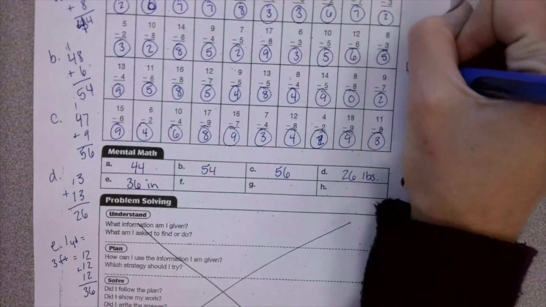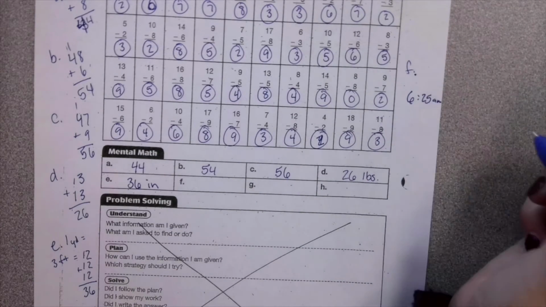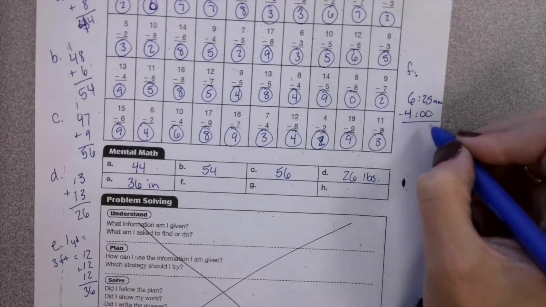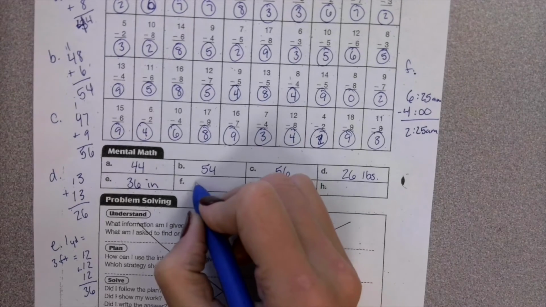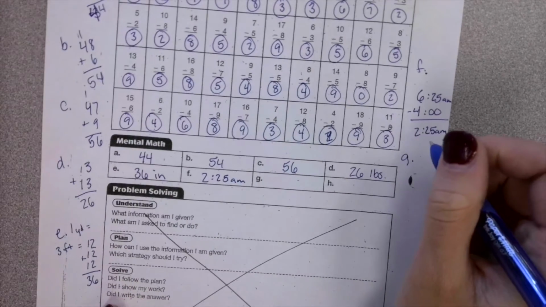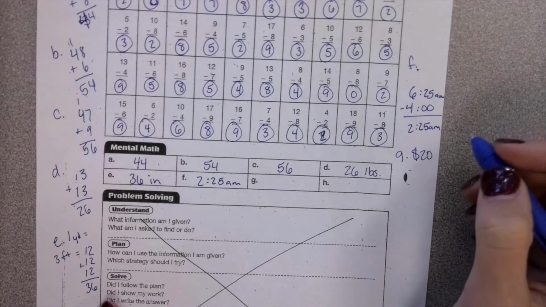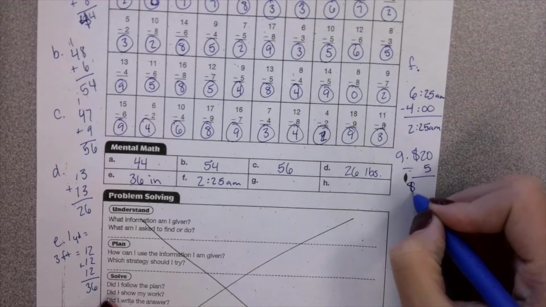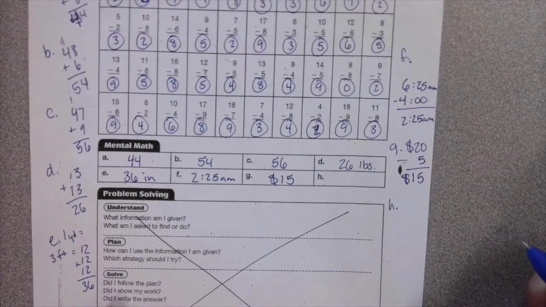F. What time was it 4 hours before 6:25 a.m.? Well, if we subtract 4 hours, what do we get? We get 2:25 a.m. G. Scott received his allowance of $20. If he put $5 into his savings account, how much will he have left over? What's 20 minus 5? 15. So he'll have $15 left over.